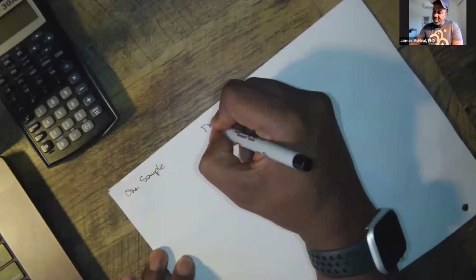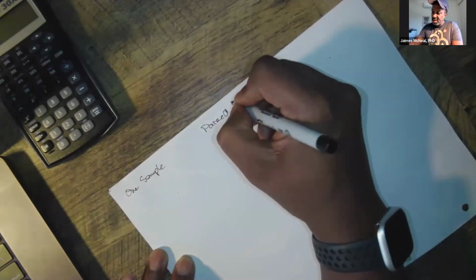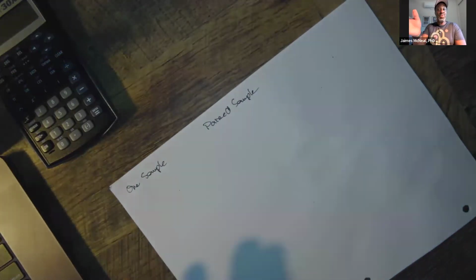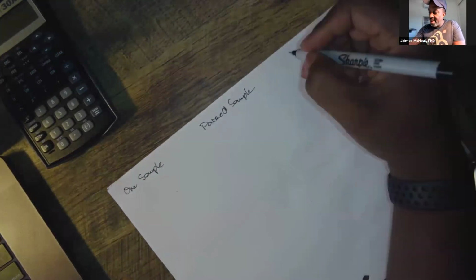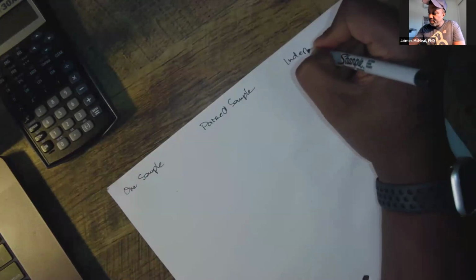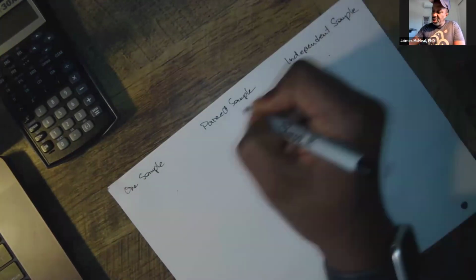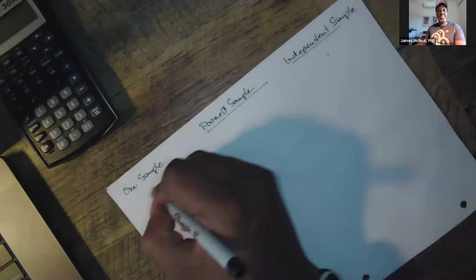We have a paired sample, where we are measuring two different times, time one and time two, and looking at the difference, either an increase or a decrease. And we also have independent sample t-tests. And they all use the standard error.